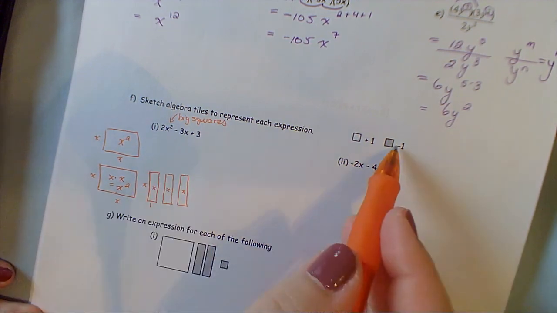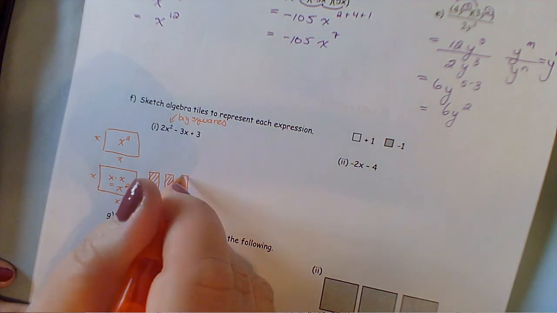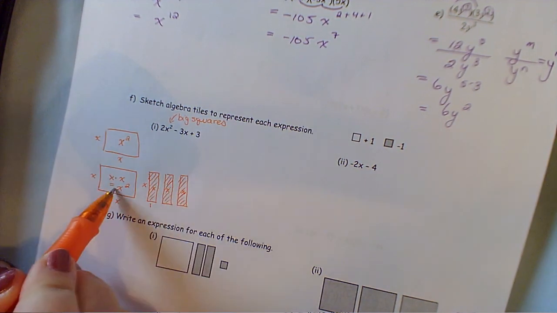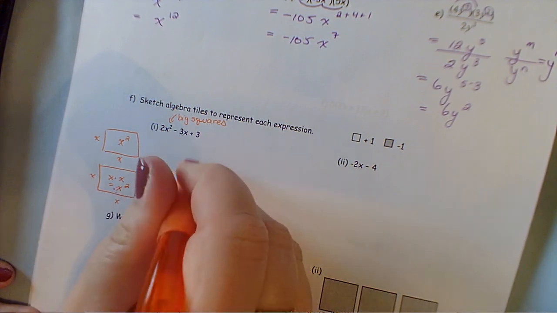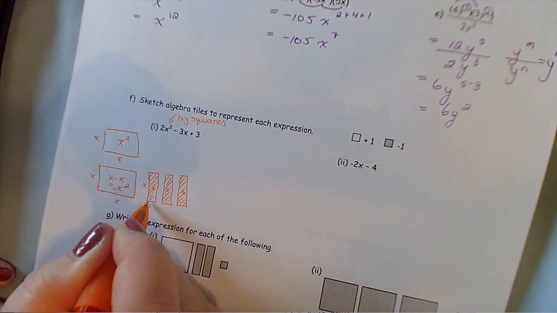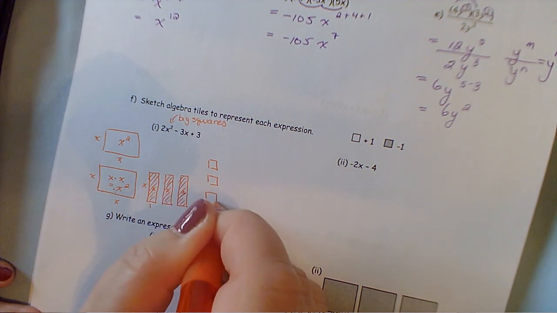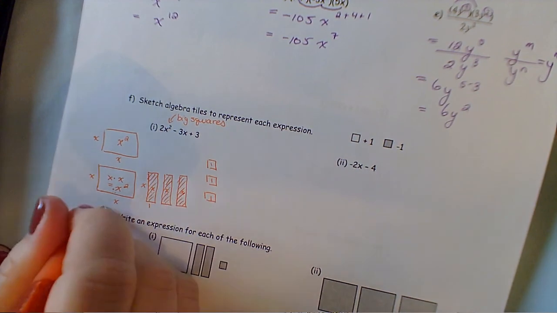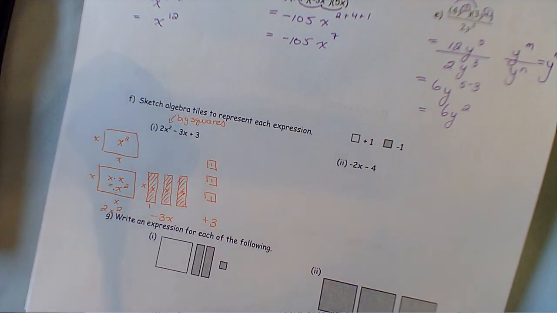But they're negative. And if you remember, negatives happen to be dark. So I'm just going to kind of shade them in like this to give the impression that they're dark. So I have positive 2 x squared, negative 3 x's, positive 3. Well, that's just easy. So again, you see how small this little length is? That's 1. So 1 times 1, 1 times 1, 1 times 1, 1, 2, 3. Right? That's 1, that's 1, that's 1. So here's 2 x squared, negative 3x, positive 3.